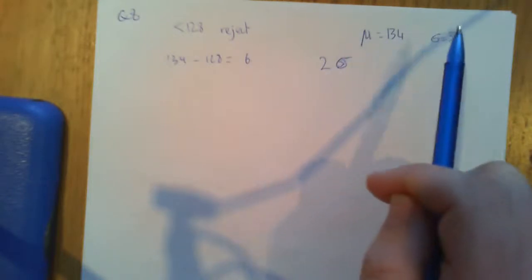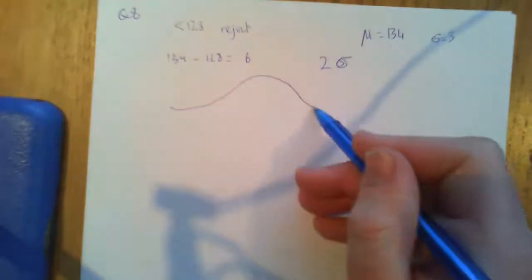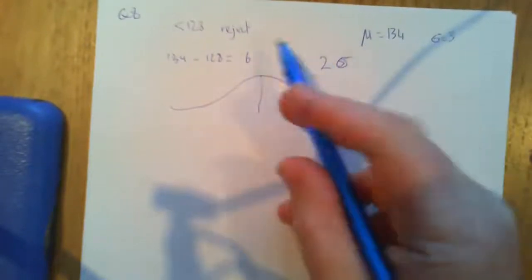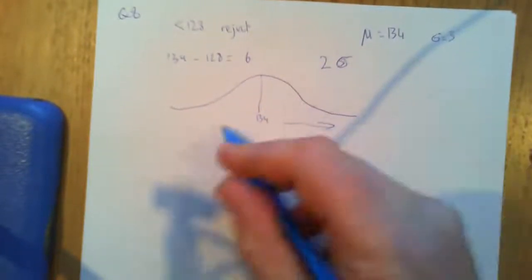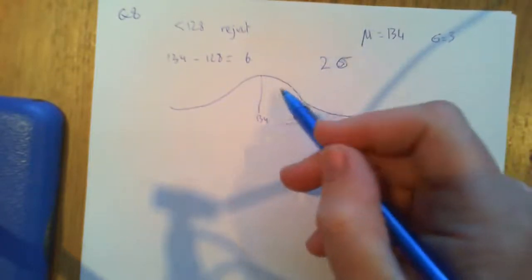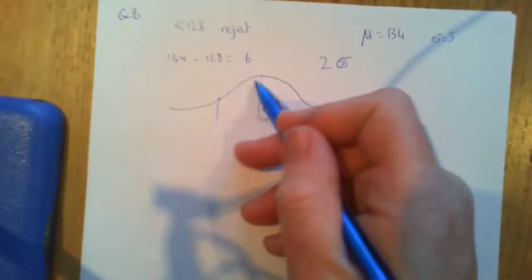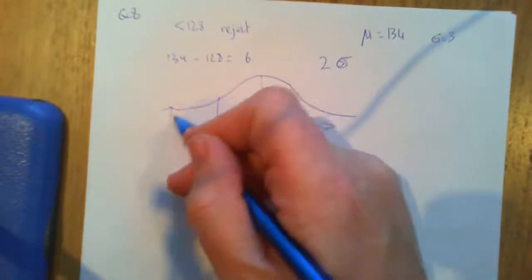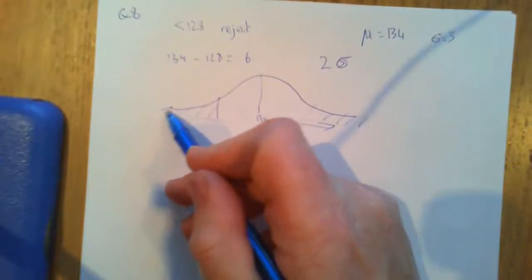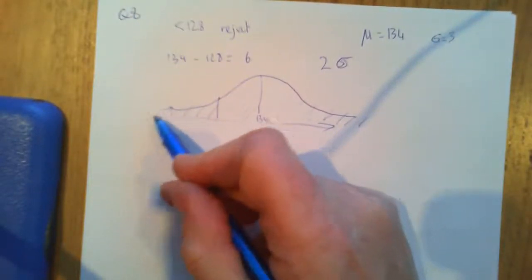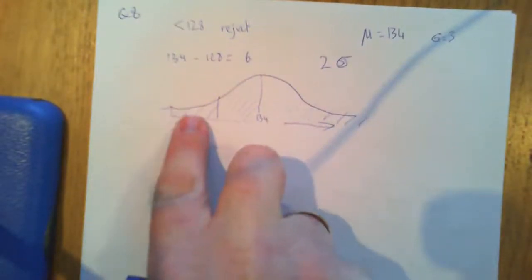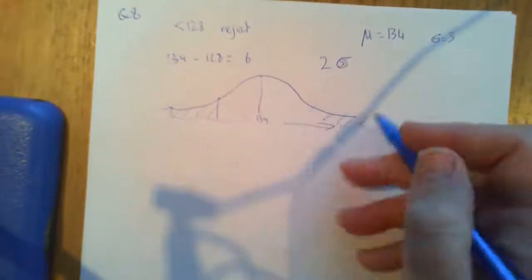What we're looking at is, if you look at the picture again, I hate drawing these all the time, but I think they really help. We definitely know everyone on this side is going to be accepted because 134, that's this way, up that way. There's 1 standard deviation, so we're also going to accept all of them, and we're going to accept everything apart from that little sliver down here. That's the little sliver we're not going to accept. We're accepting all of these, that one, and the one up here.